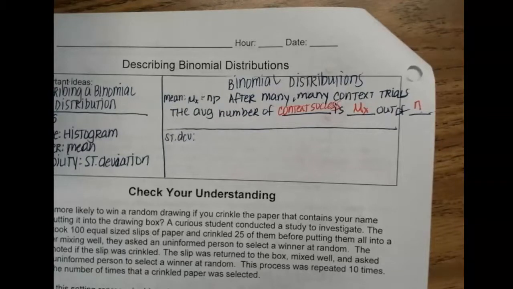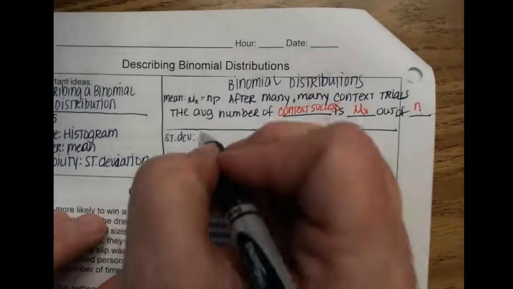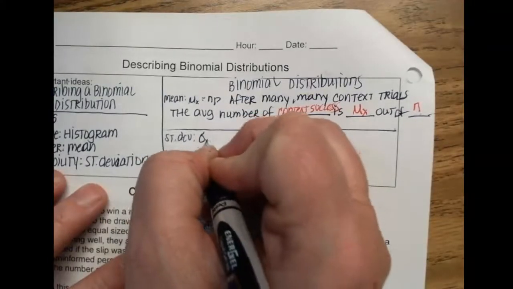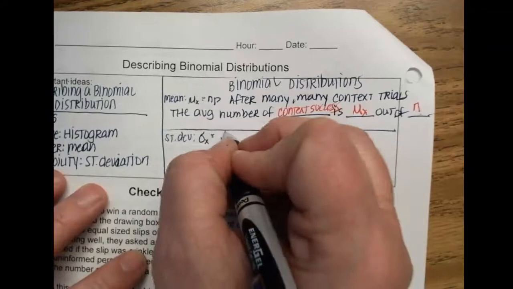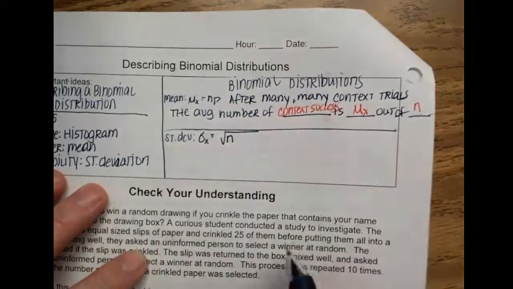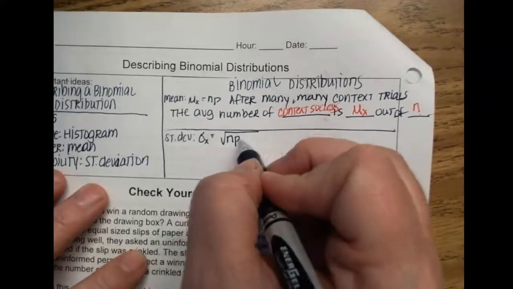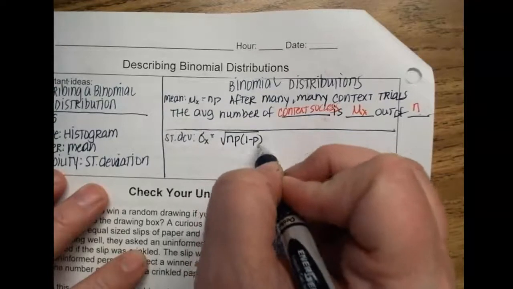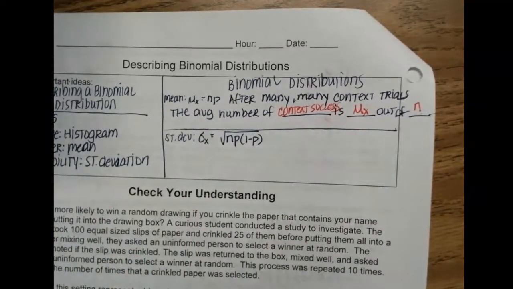Then we have our standard deviation in a binomial setting, which will be the square root of the number of trials times the probability of success times the probability of failure. And you'll take the square root of that.